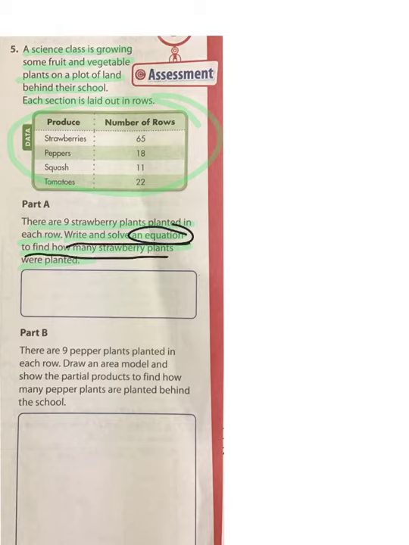So we're going to look at our strawberry plants, and it looks like there are 65 rows. In our question, it says that there are 9 strawberry plants planted in each row. So we need to multiply. 65 times 9 is going to equal our answer.